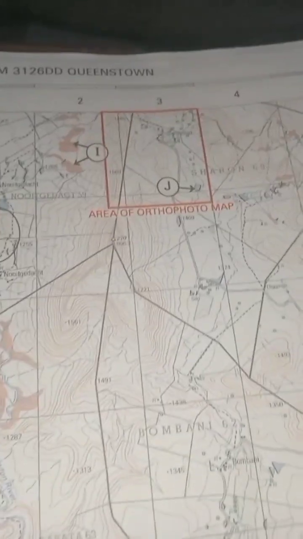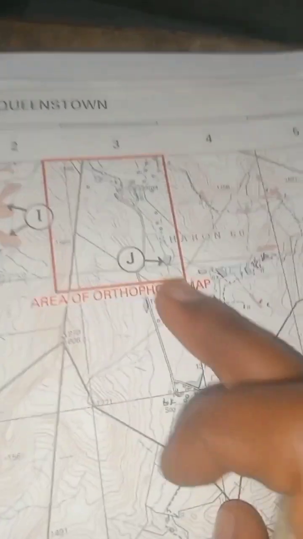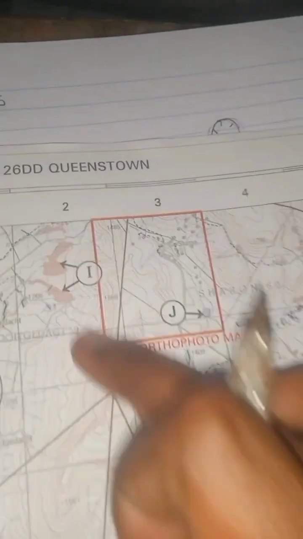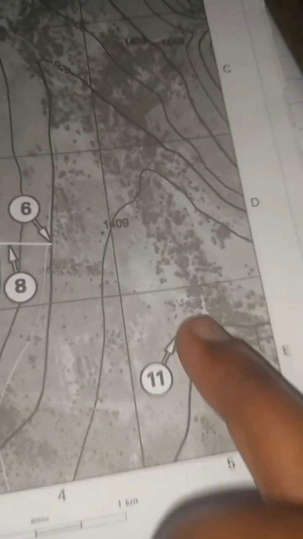Okay, next question. The municipality provides a GIS specialist with the topographical map and orthophoto map to check the availability of water at Dam G. Which dam are we talking about? No, it's actually Dam J. So this is the dam that we're talking about. Because this is also the area of the orthophoto map, we should be able to find this dam here at the bottom. Yes, this is the dam we're talking about. It's 11 on the orthophoto map. Okay, cool.